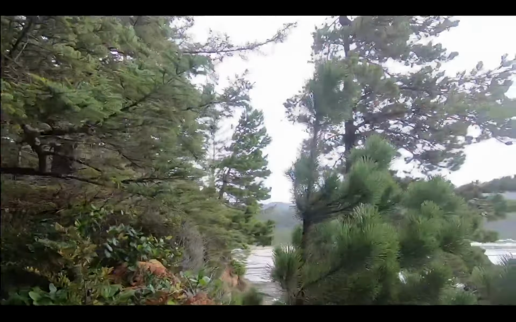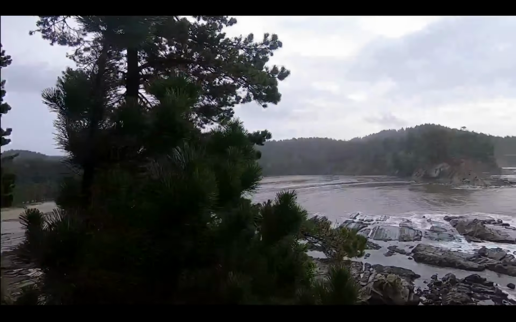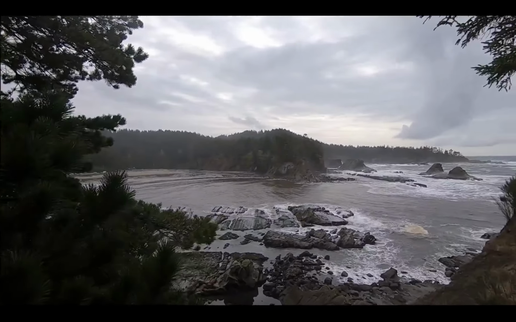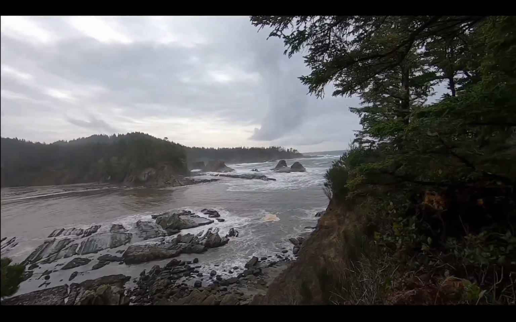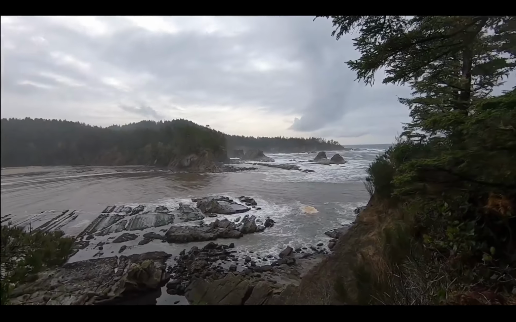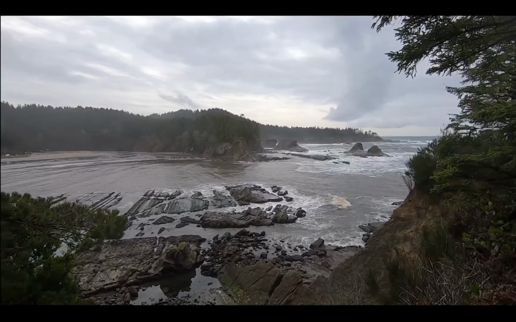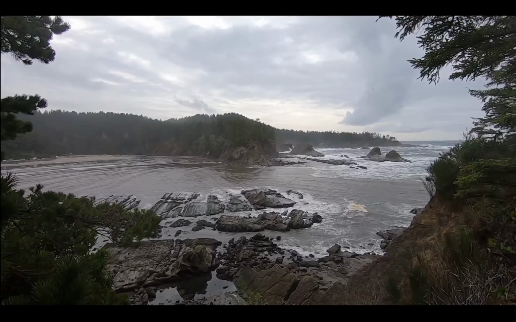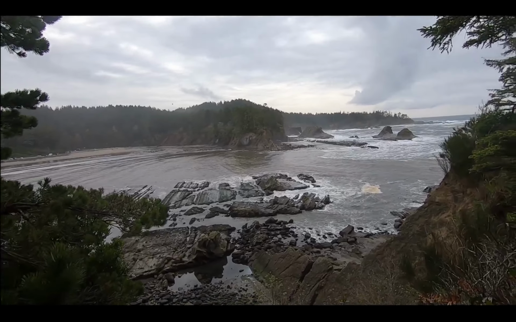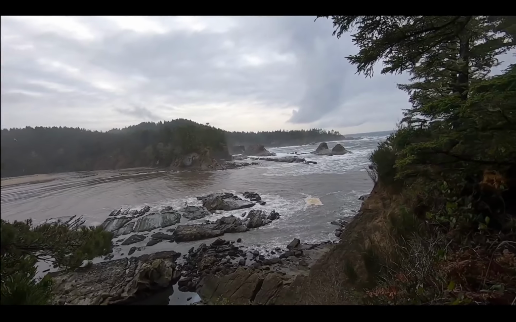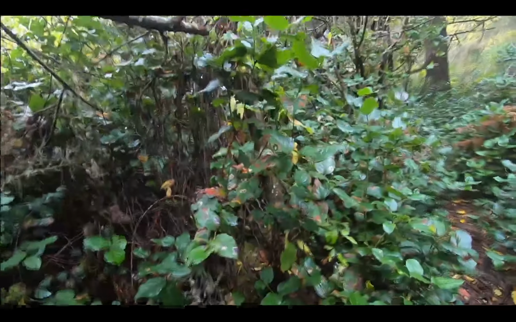Just to prove how close we are really to the ocean, check this out. Not bad. Not a bad place to pick mushrooms. Tell you what. Yes, sir. All right, let's check out this guy right here.